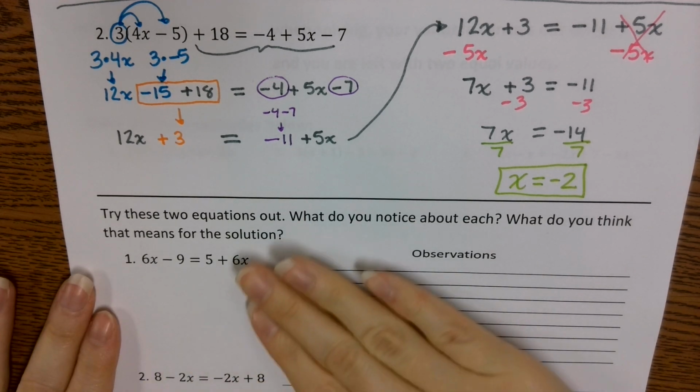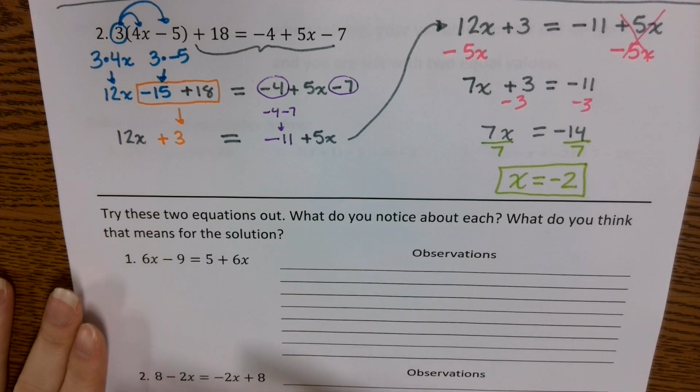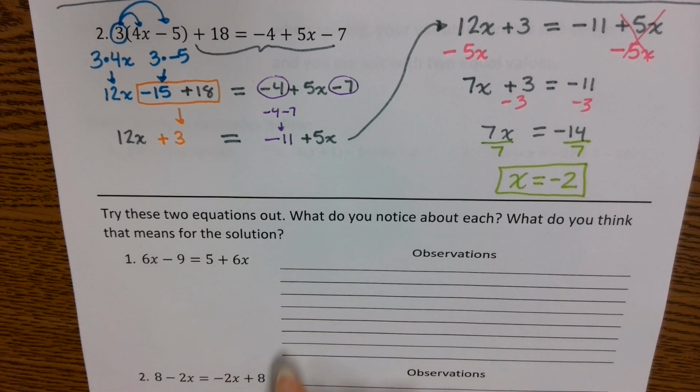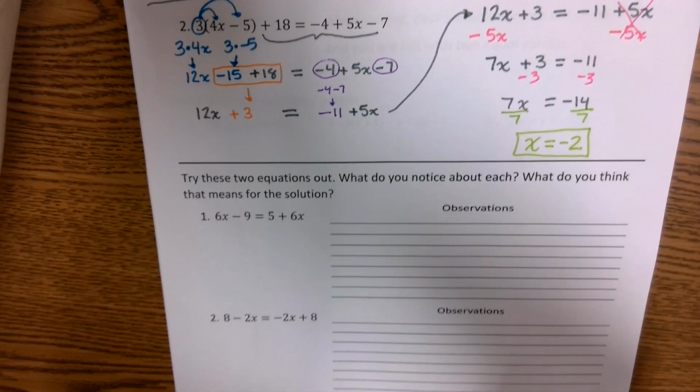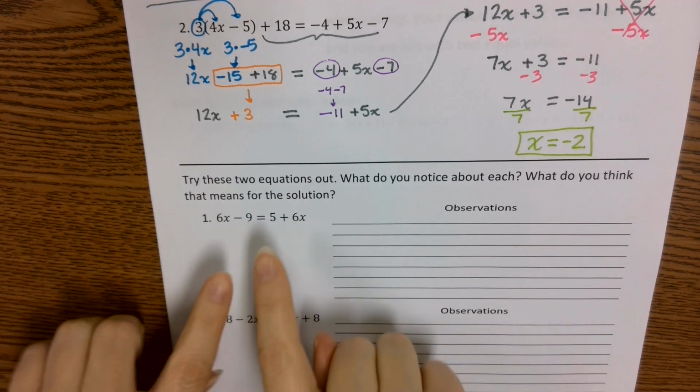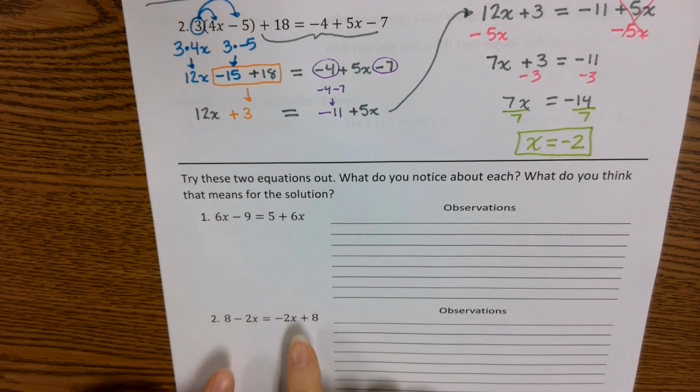Okay, you're only working on these two. Doing this on your own. I do not want you to discuss it with each other yet. You will get an opportunity to discuss, but right now I want you to work out how you would solve number 1 and how you would solve number 2. Something happens. What happened? What do you think it means in terms of the solutions? Go ahead and work those out.